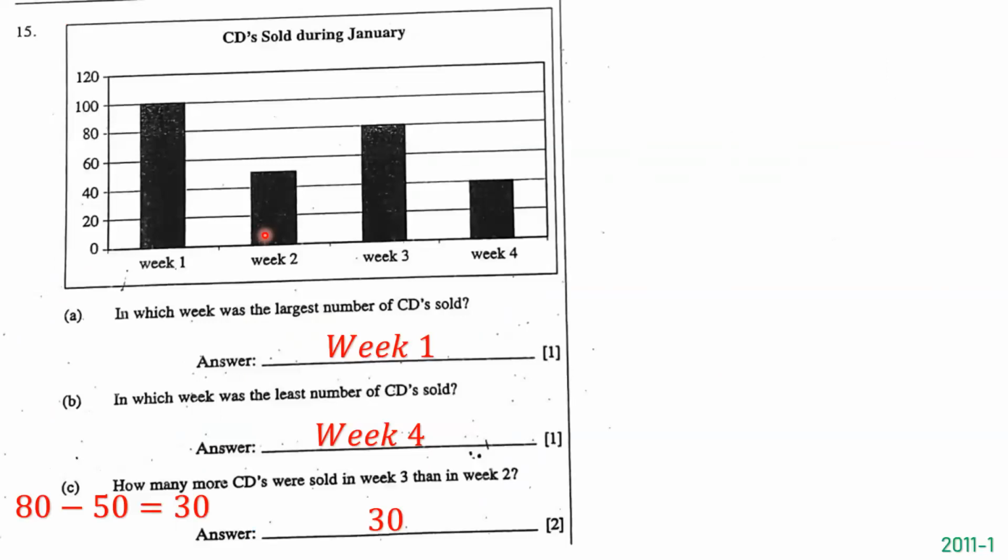For week 2, we know this number is between 40 and 60, so it's going to be 50. So 50 CDs were sold. And then for week 3, we have 80, so that means that 80 CDs were sold. And then for week 4, we have 40. That means that 40 CDs were sold in week 4.